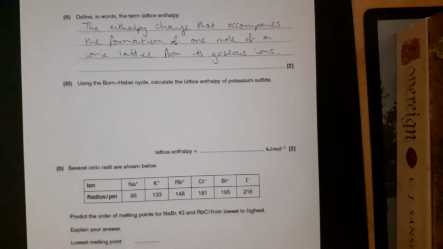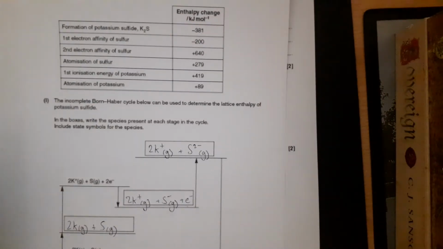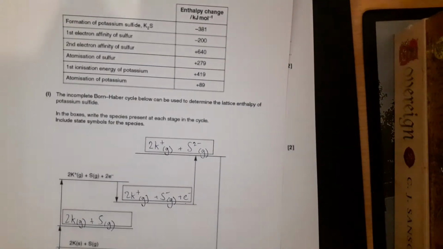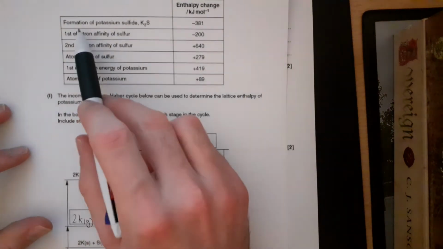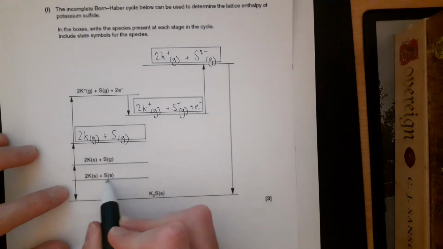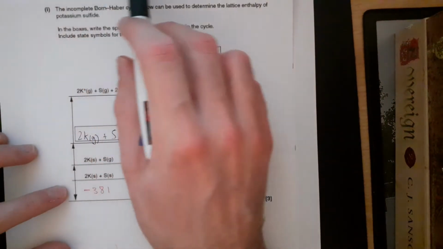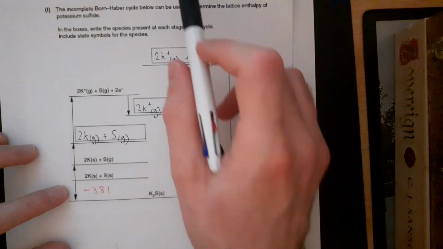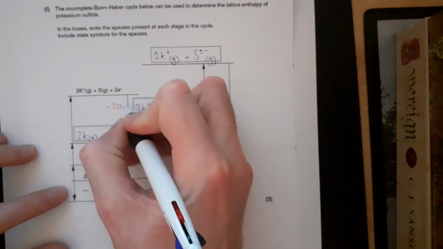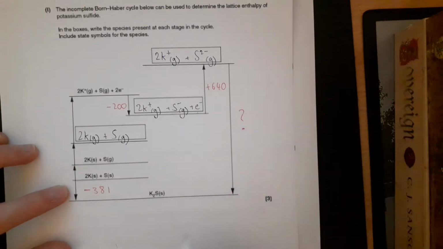And then we need to calculate the lattice enthalpy. Okay. So for this one, we're going to do it the same method that I showed you in the first video. So first thing I want to do is go back to our diagram here, and I want to get these numbers on the diagram, just so we get them in the right places. So the enthalpy of formation is -381. So that is this here from the elements in their standard states. The first electron affinity, so that's these two processes here, isn't it? So the first electron affinity is this one, -200. And then your second electron affinity is that one. This is our lattice enthalpy we're trying to work out.